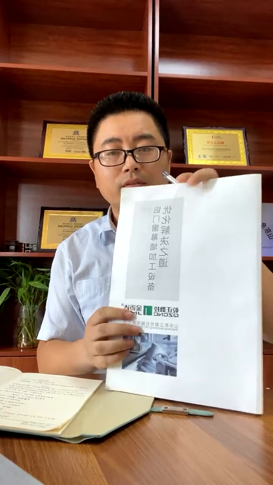Today I want to talk about the machinery which are used to make aluminum windows and doors. So now in my hand is our catalog. You can see our brand is JMD.